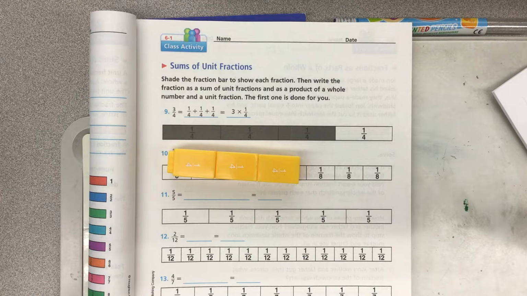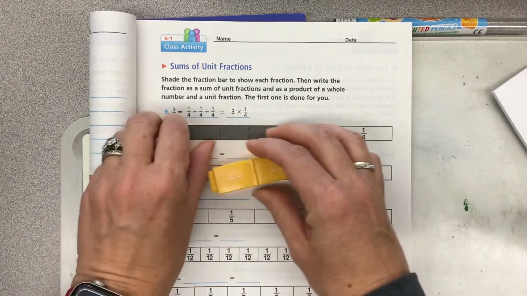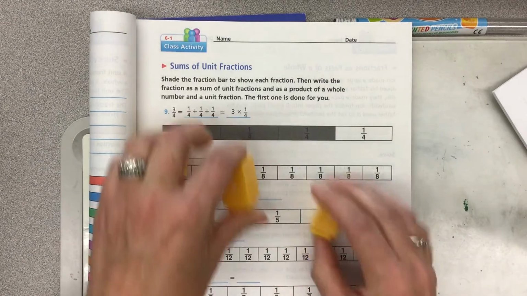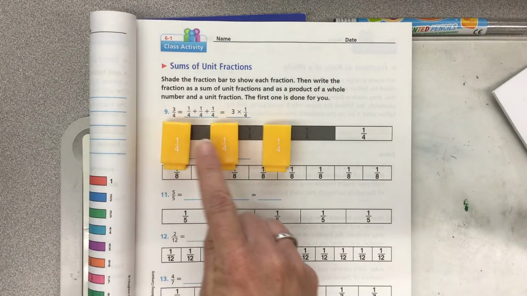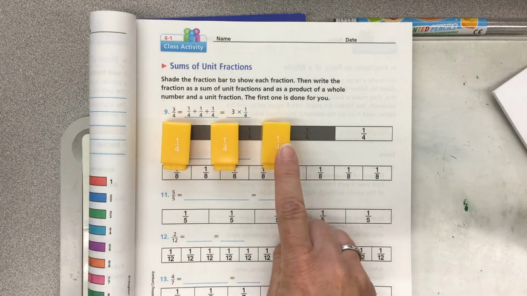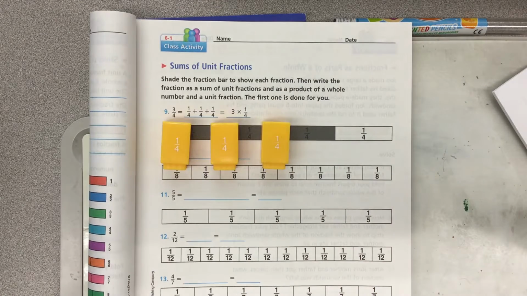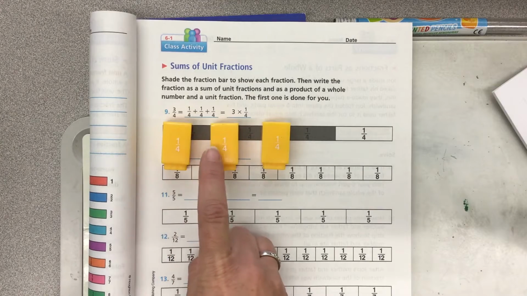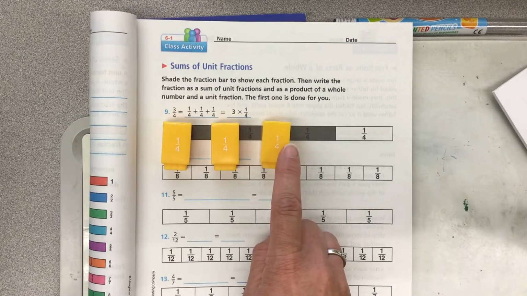Okay, so we can write it as 3/4, or we can split it up. This is how you started to learn adding, and you can say 3 is the same as 1 plus 1 plus 1. But now we're in 4th grade, we're saying 3/4 is the same as 1/4 plus 1/4 plus 1/4.